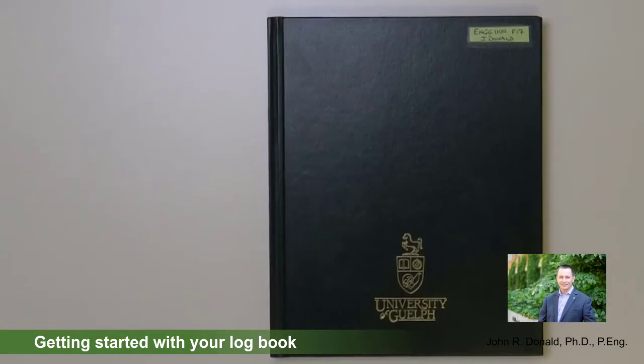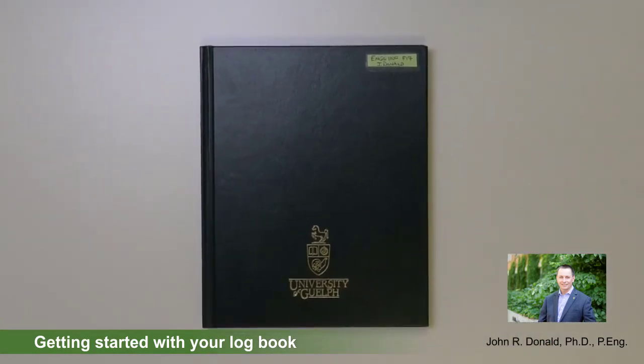So that's it. That's all you need to get started. That's all you need to get your logbook ready to be used in this course.